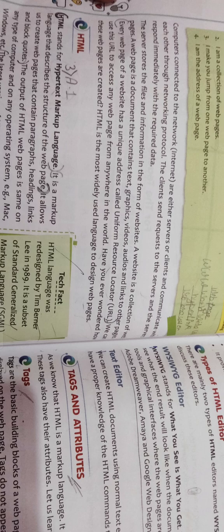The client sends requests to the servers and the servers respond immediately with the required data. This is only about the network. What is a network, what is the internet, we don't need to discuss this more, I think. If you are still not getting that, I'm going to explain it. Just wait for a second.